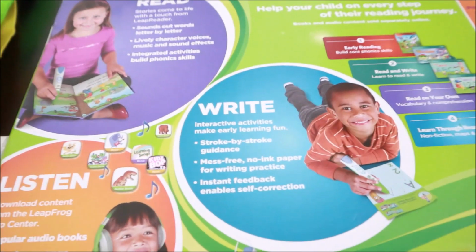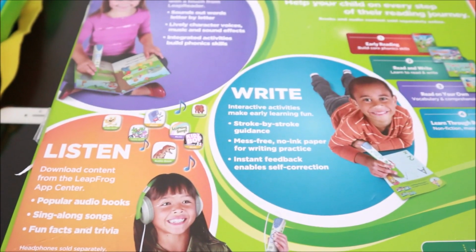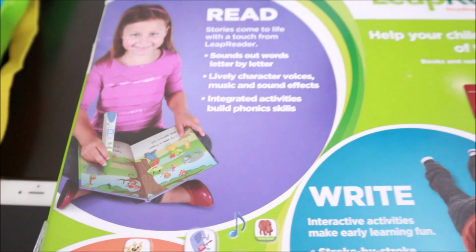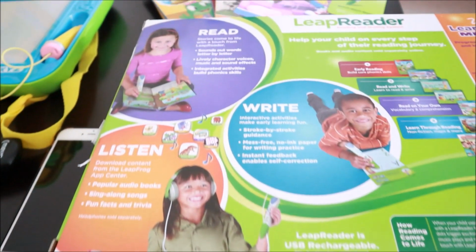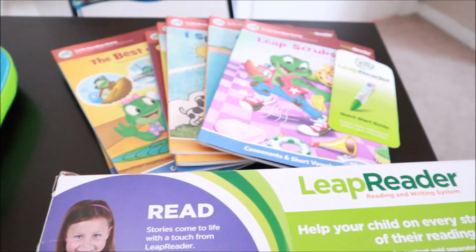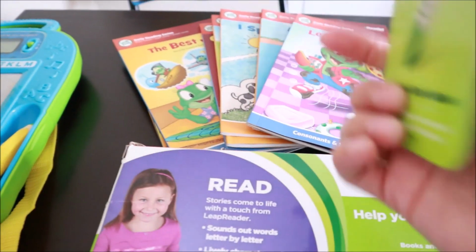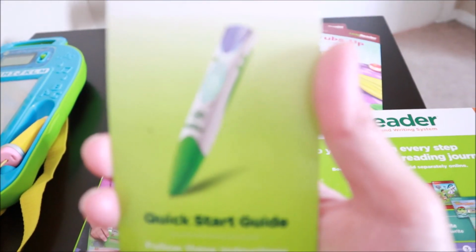And also, you have an option to buy the writing one. You can purchase the listening one too. Since Raeden loves to read, Ninong Renz gave us the reading one. And if you want to collect them all, yeah, you can buy 3 of them. And this one includes 10 books. And you have the quick start guide as well.